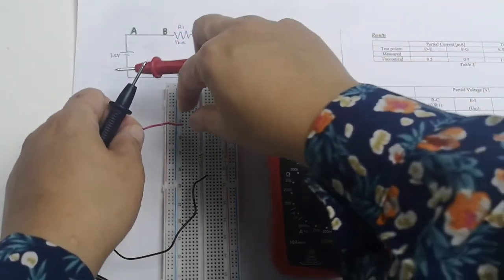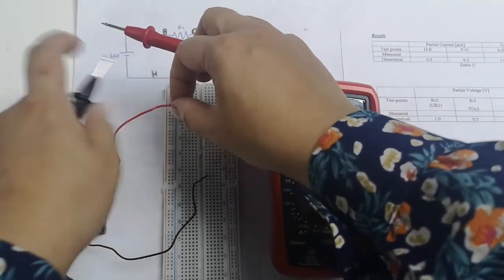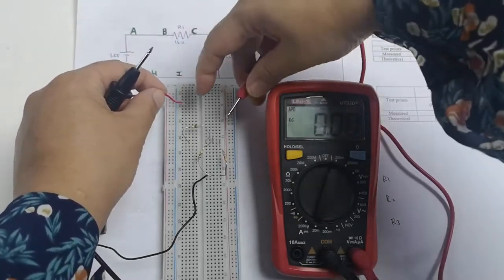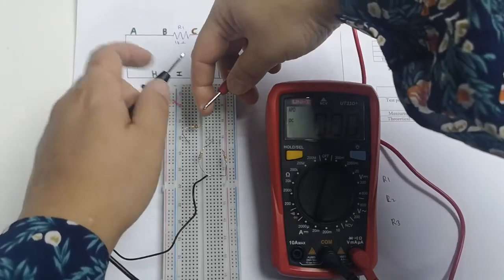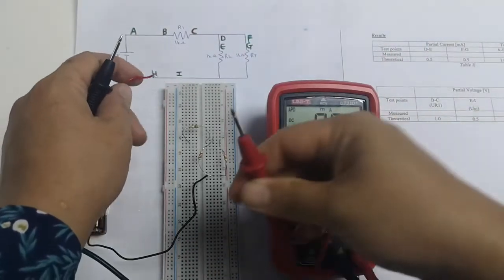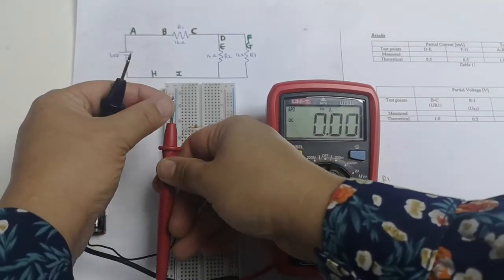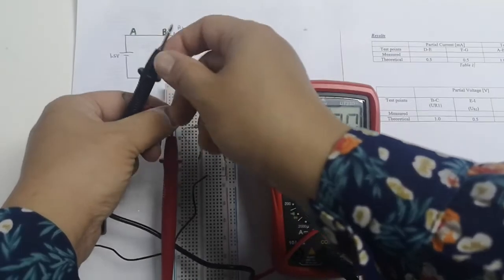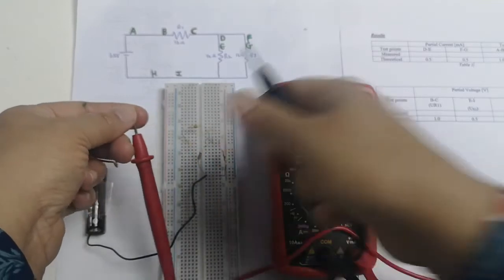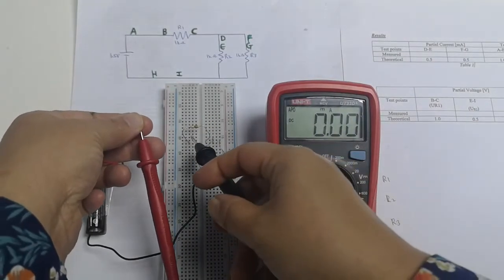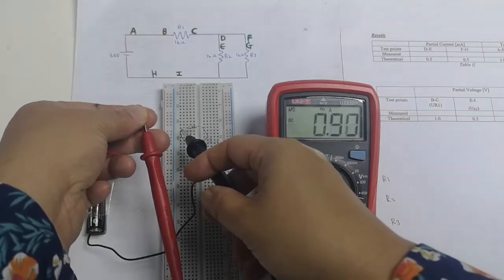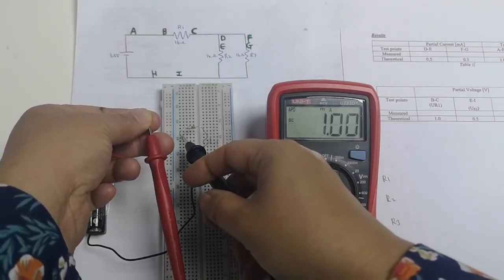So pull the leg out. Make sure that if this is red, that's positive, so make sure the probe is correct. Red to red. Make sure I don't block the multimeter as well. Can you see the values? And make sure that the black one is touching the leg. So we get 1 milliampere. Okay, so the value of total current between A and B is 1 milliampere.